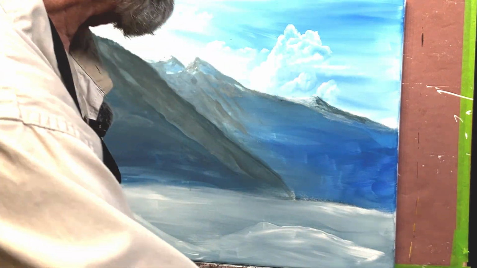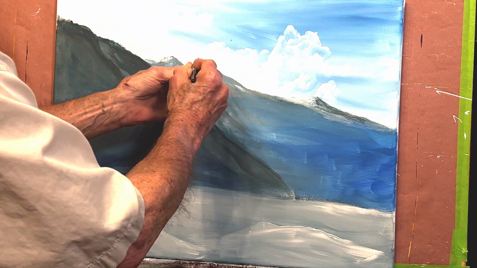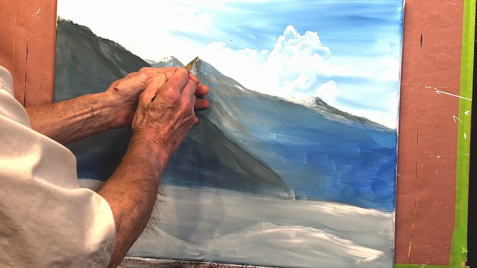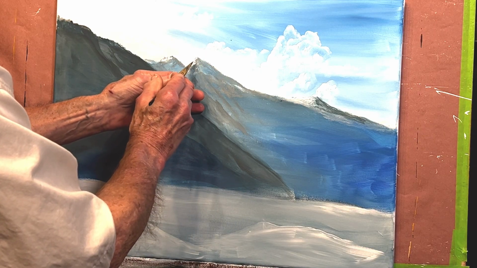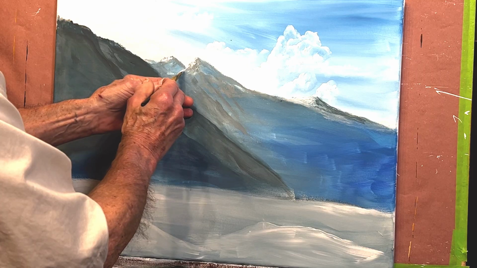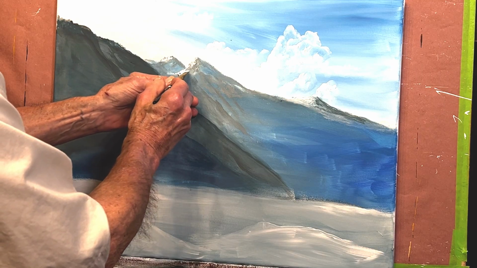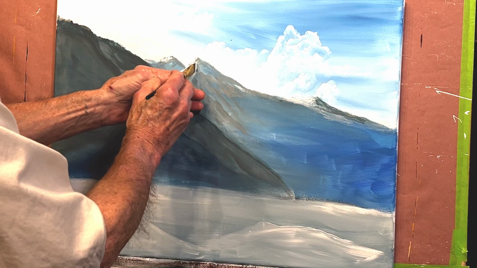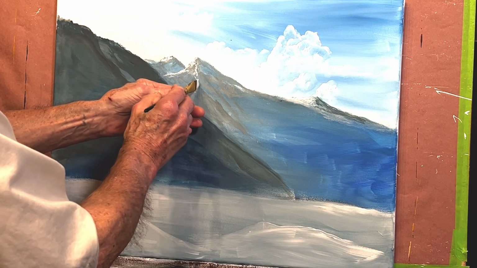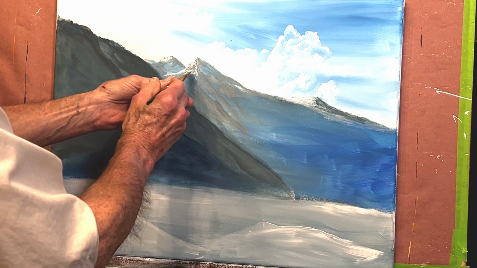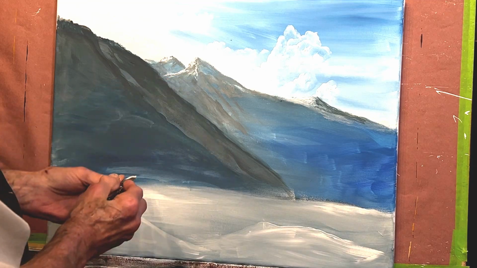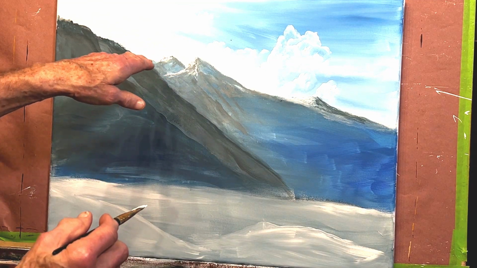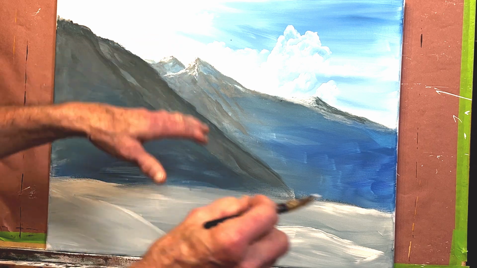Then we'll take some titanium white and we're going to get some snow on these mountains. And the reason I wanted to get snow on these mountains is just to show you how I do snow.